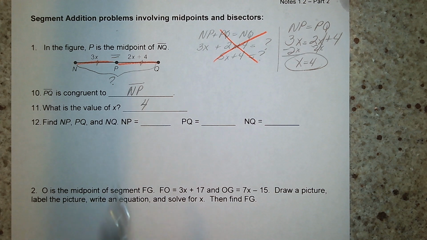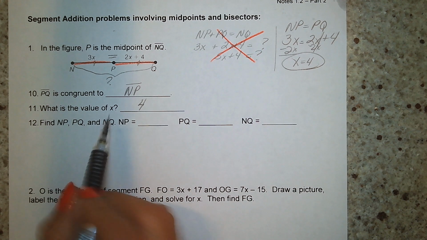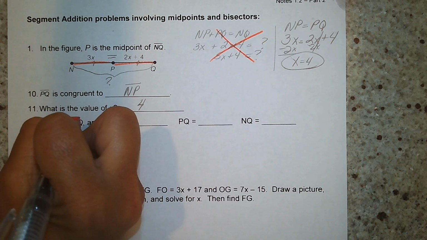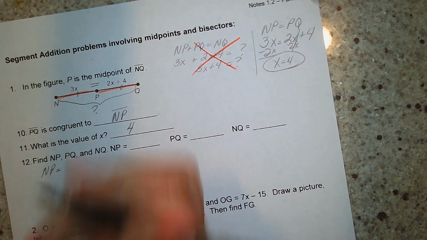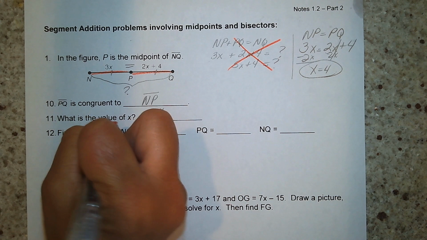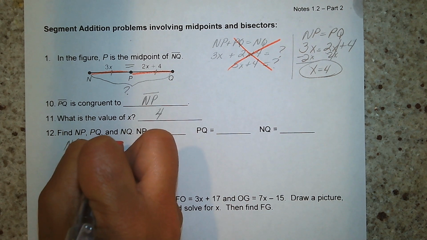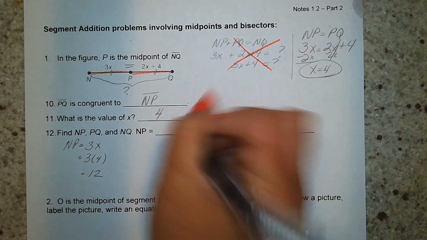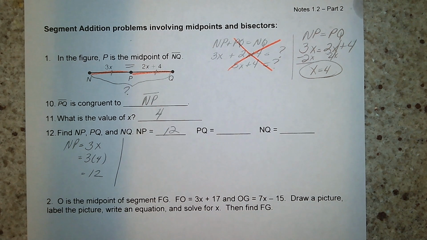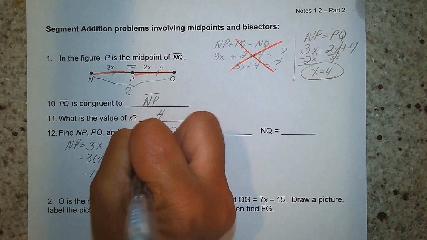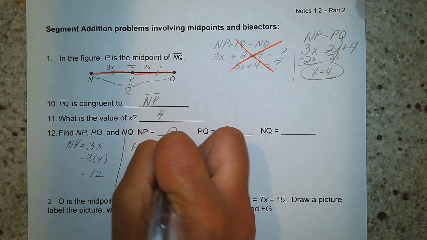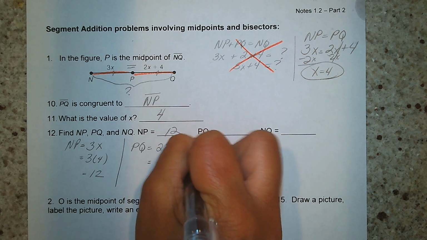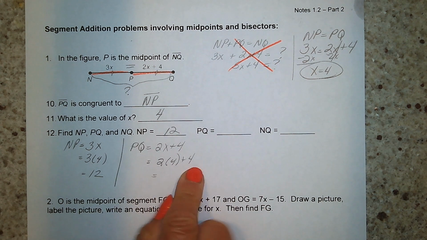And then it's asking you to find the value of NP, PQ, and NQ. So we're going to have to do a little substitution to figure that out. NP is equal to 3x, so we're going to plug in 3 times 4, and we get 12. So NP is 12. Then we're going to find PQ. PQ is 2x plus 4, so that is 2 times 4 plus 4, which is 8 plus 4.